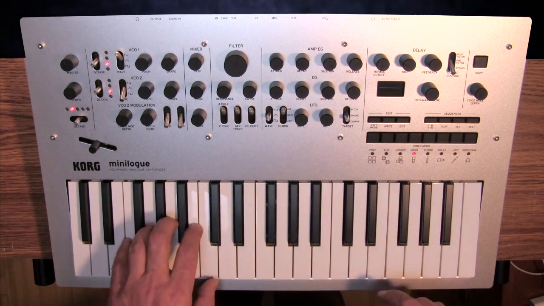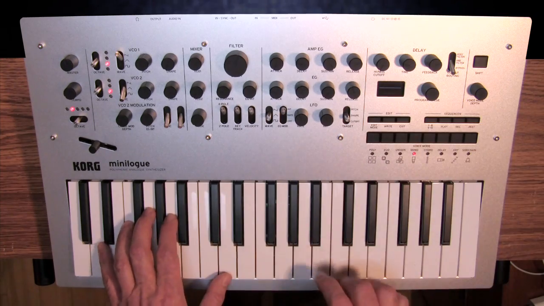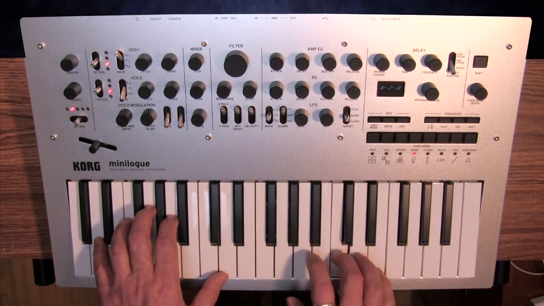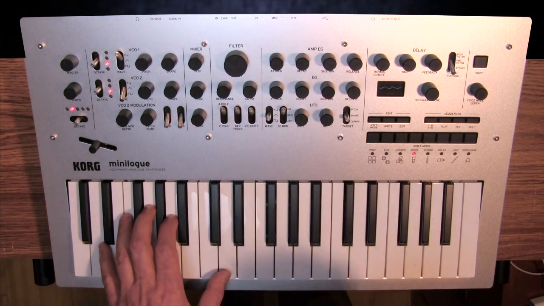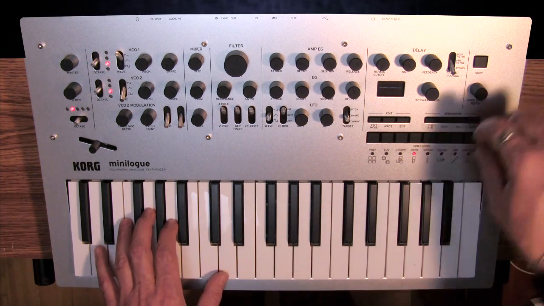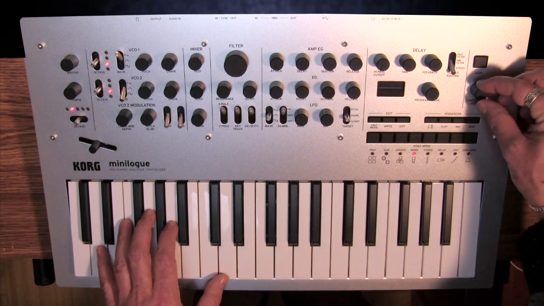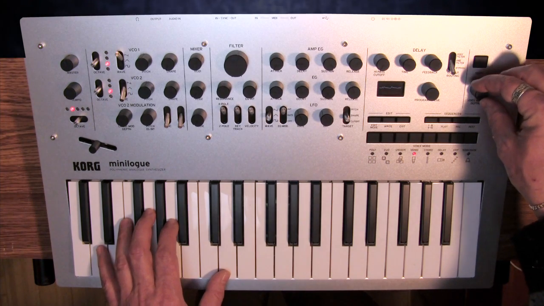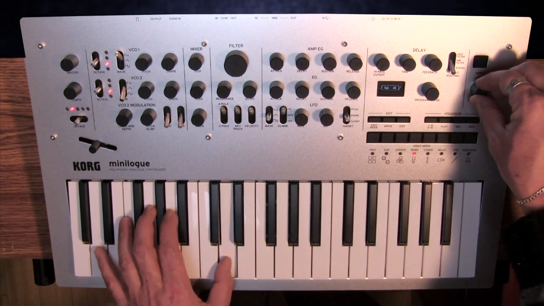The mono mode, conversely, is all of the voices on one note. But there's some sort of division to it because with the voice mode depth, you get sub oscillators.